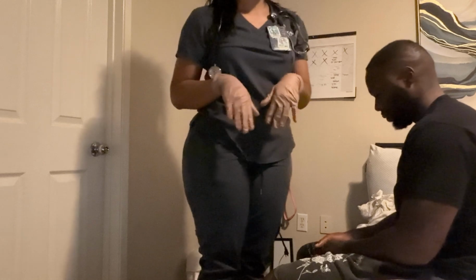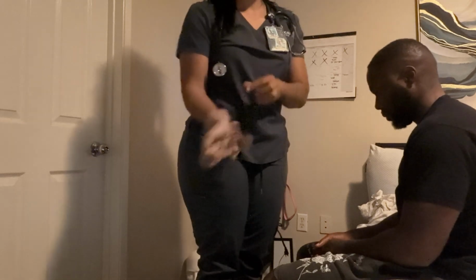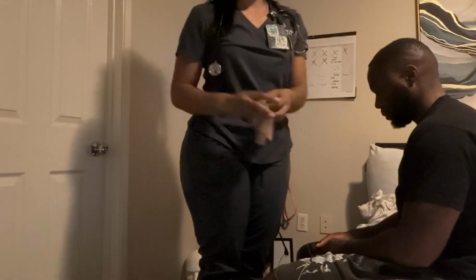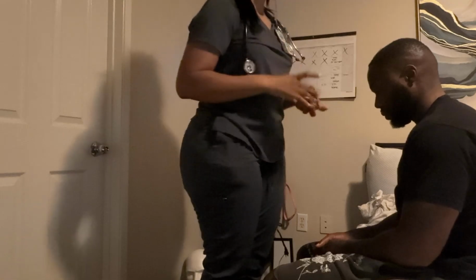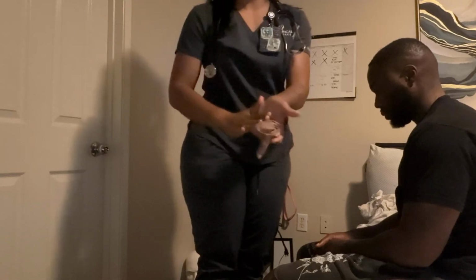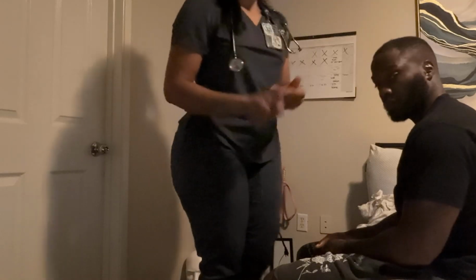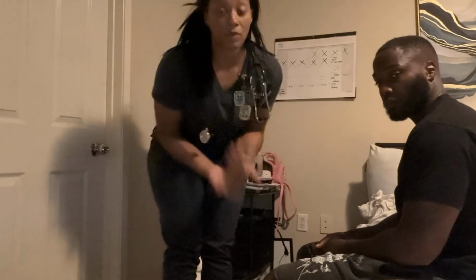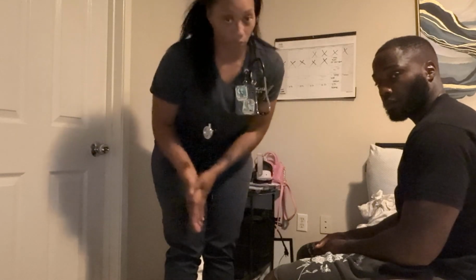So the next thing I would do is remove my gloves. I would discard them into the wastebasket, and then perform hand hygiene. So I'm going to toss those, perform hand hygiene. And then the next thing I would do is provide my patient with education before I leave the room. Thank you.